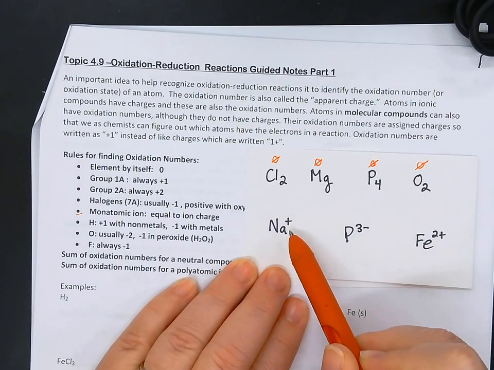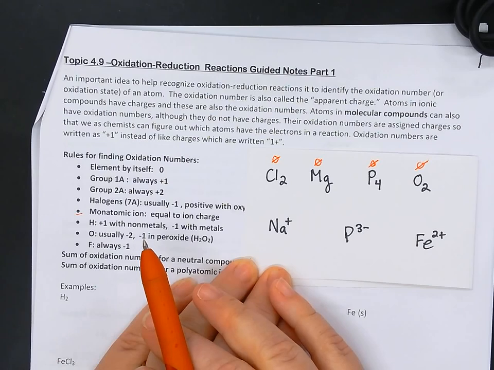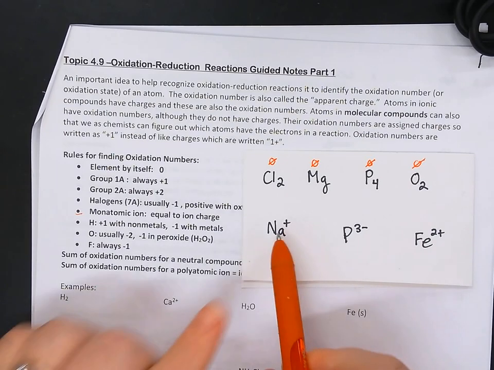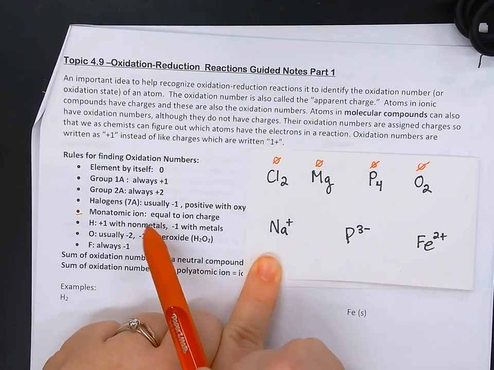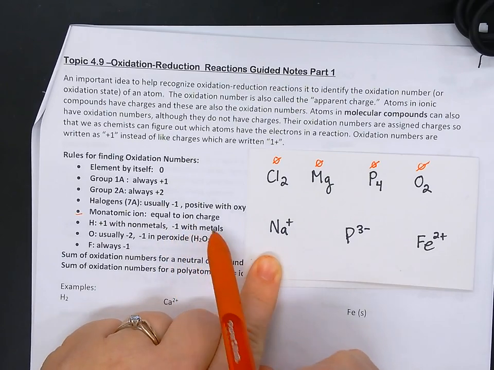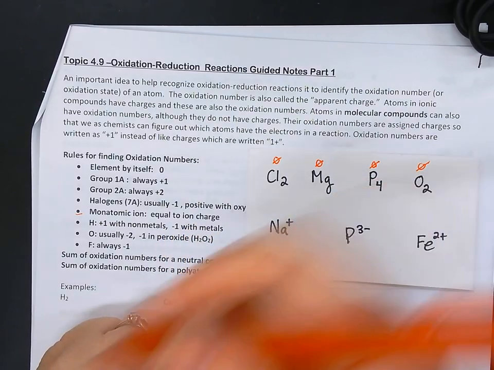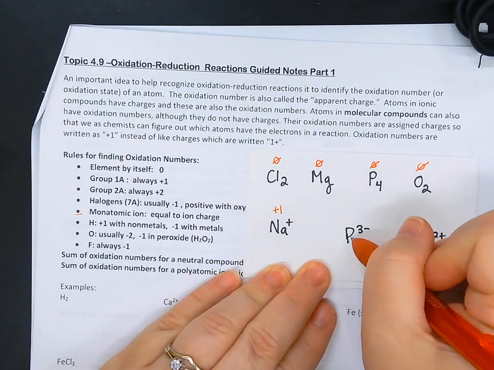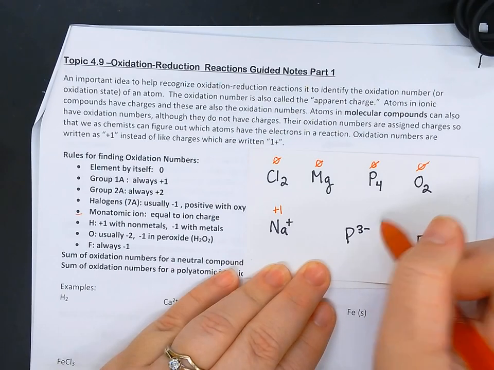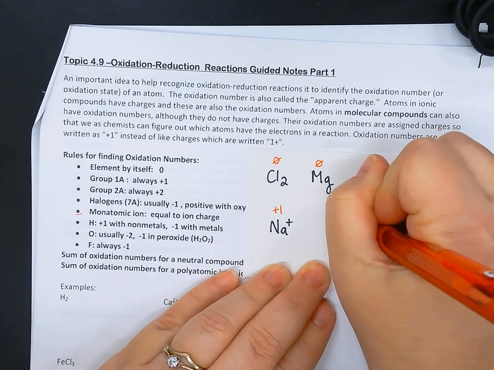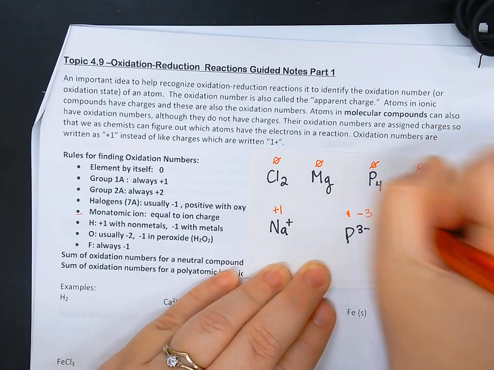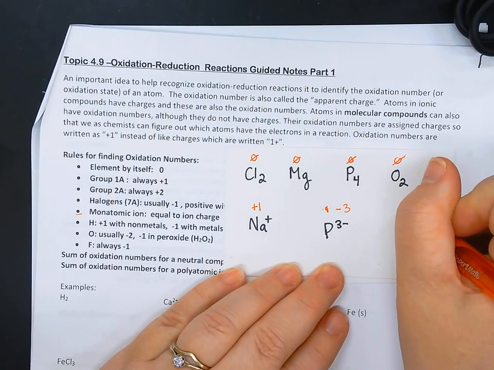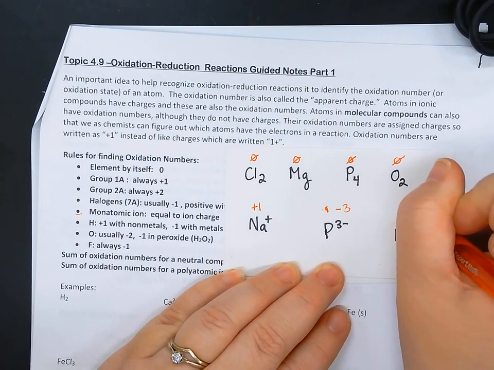So like sodium's charge is always, oops, there's our bell. Okay, so sodium. So monatomic ions, their oxidation number is equal to their ion charge. So if sodium always has a +1 or 1+ charge, its oxidation number is going to be +1. Phosphorus has a 3- charge. It's always its ion charge, so its oxidation number would be -3. And iron in this ion has a 2+ charge, so its oxidation number would be +2.